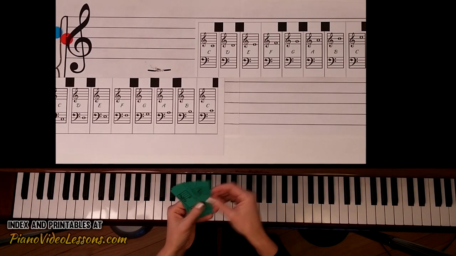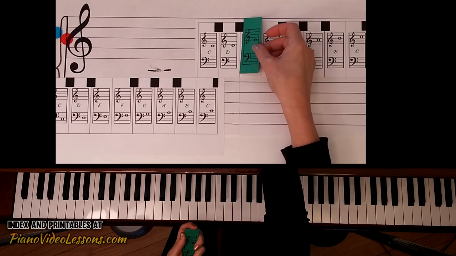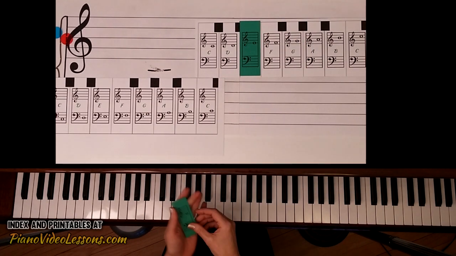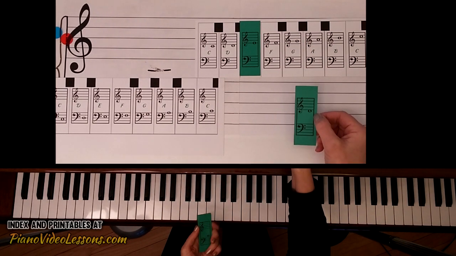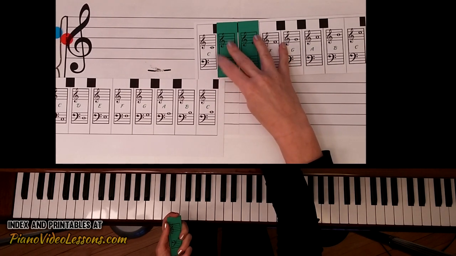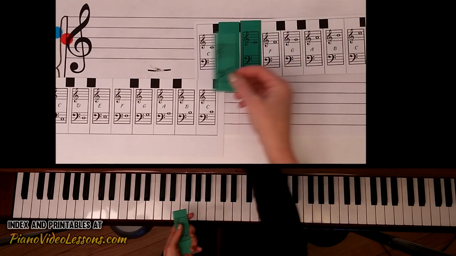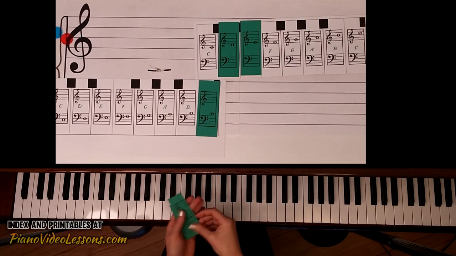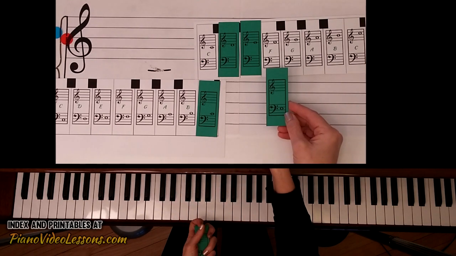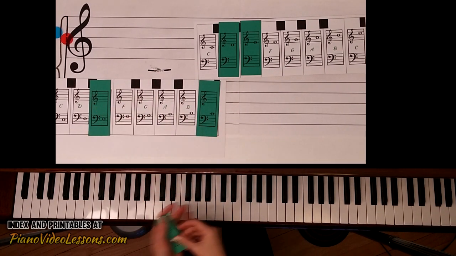Here I have a note that's on the bottom line of the treble staff, and I can see it lines up and matches with this E. And now I have a note that is dripping down below the staff, and that note is D. And then I have middle C in the bass clef. And now I have a note in the space, which is below the fourth line. The fourth line was bass F. So this note is in the space here, and it's E.